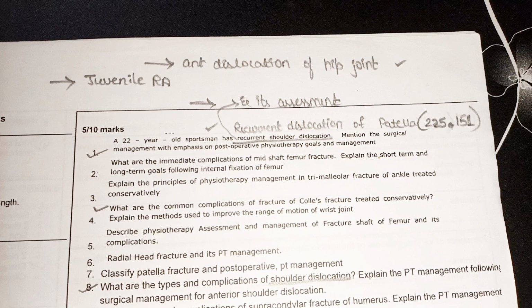Fourth one, what are the common complications of Colles' fracture treated conservatively? Explain the methods used to improve the range of motion of wrist joint. Fifth one, describe physiotherapy assessment and management of fracture of shaft of femur and its complications. Sixth one, radial head fracture and its PT management. Seventh one, classify patellar fracture and postoperative PT management.